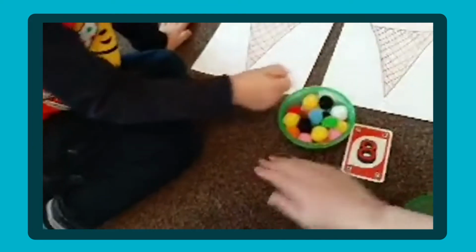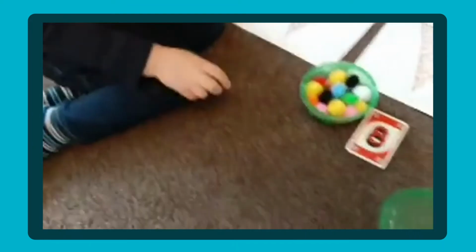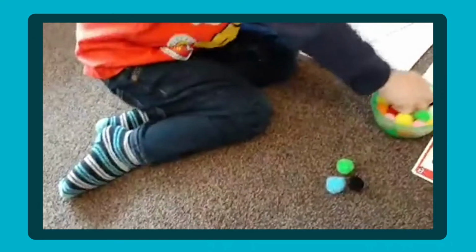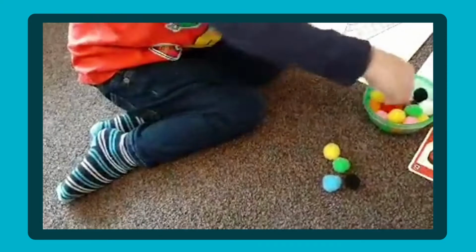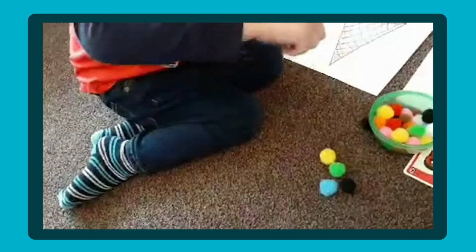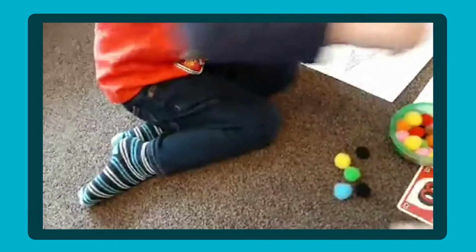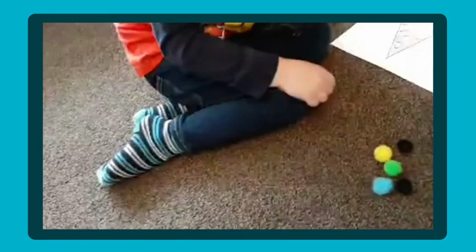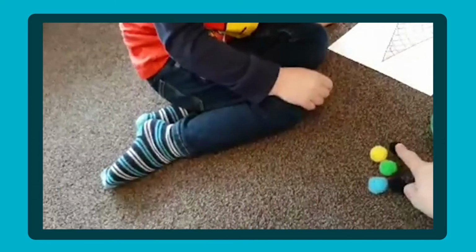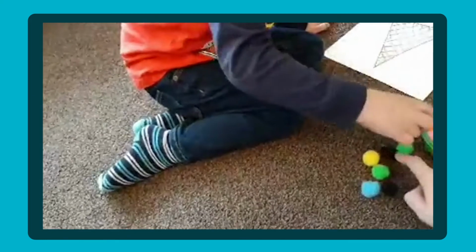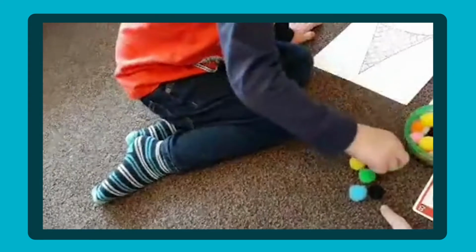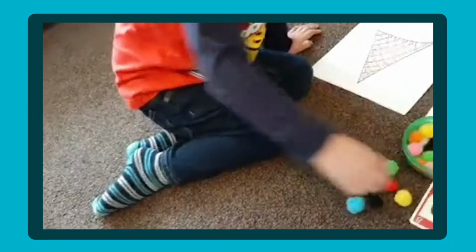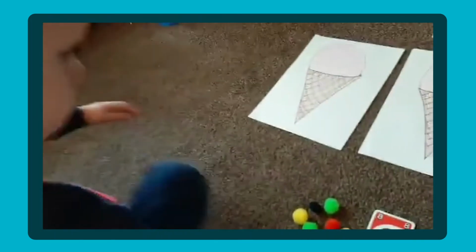So hang on. Can you count out 8 pom-poms? Put them here first. 1, 2, 3, 4, 5. Good. Keep going. We need 8 altogether. No, let's try again. 1, 2, 3, 4, 5. 6. Good. 7. Good. 8. Well done. So we've got our 8 pom-poms now, Gabriel.